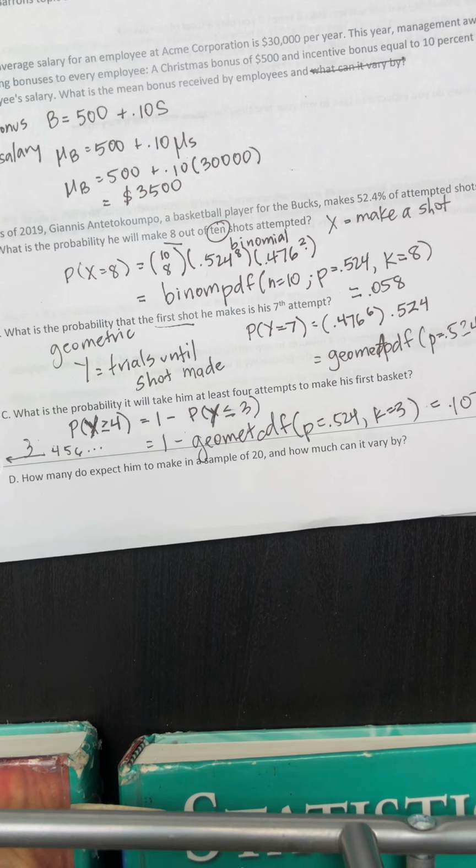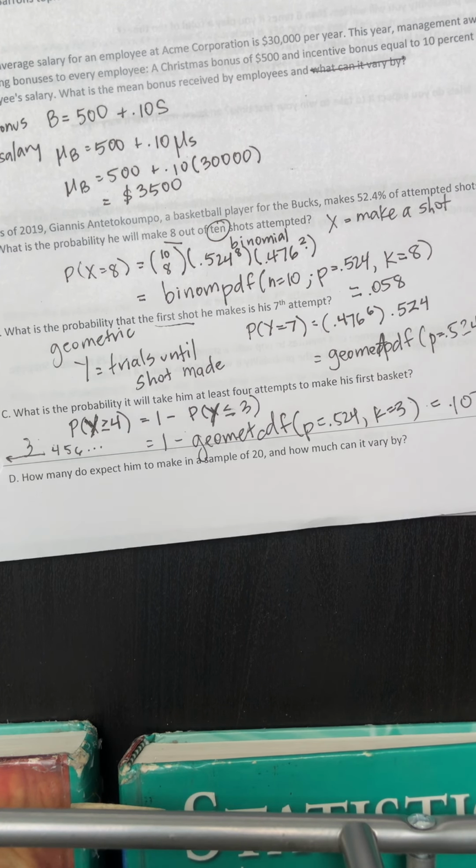Now remember, as you do these, you should be pausing the videos, trying these and seeing, am I getting the same numbers? Because it's not going to help if you just sit there and copy what I'm doing. You've got to really figure out where these are located in the calculator and how to do these problems on your own. All right, lastly, how many do you expect him in a sample of 20 to make, and how much can it vary by?